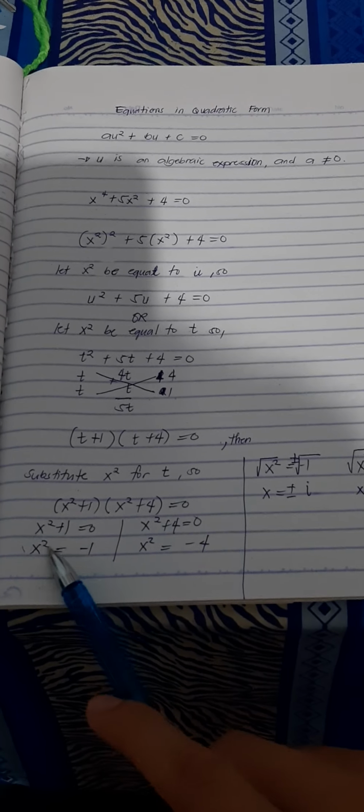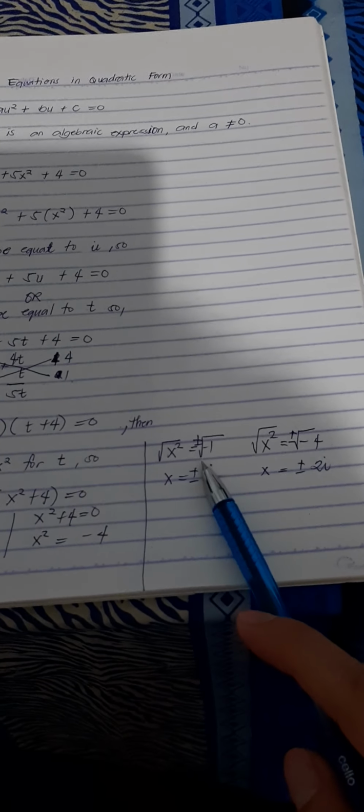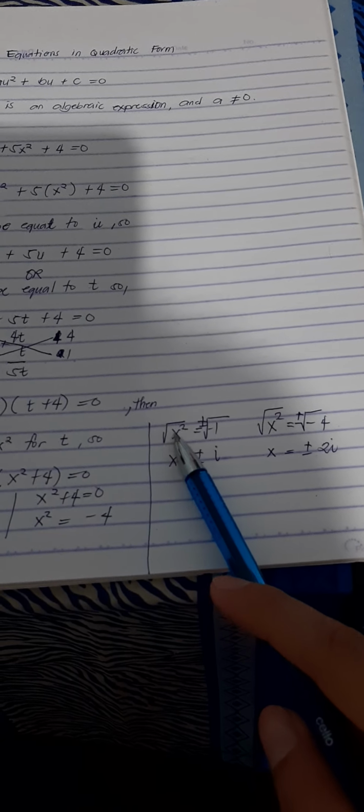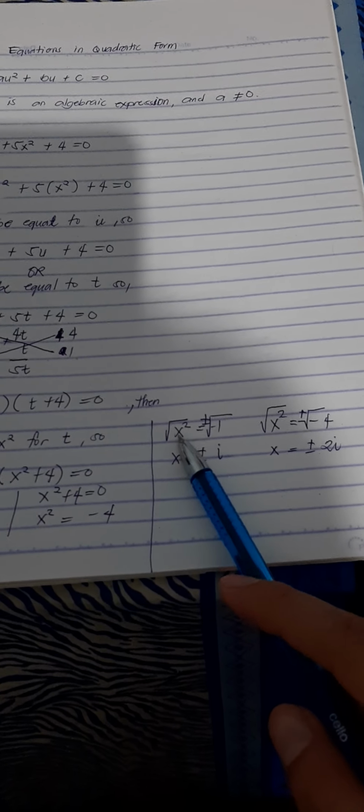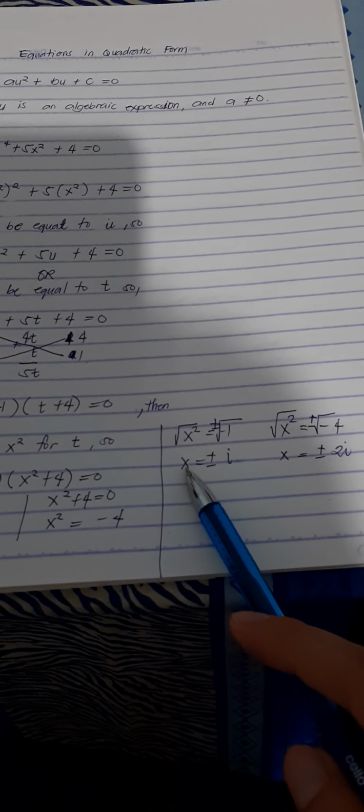And for the continuation, since we're going to extract the square roots here because of the exponent 2, we will do it using this process. So we enclose the x squared in a radical symbol with index 2. So the square root of x squared is x.